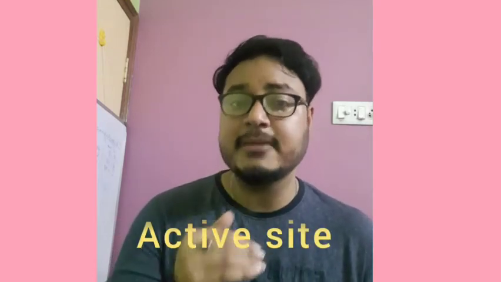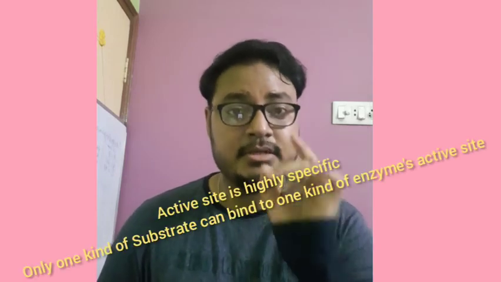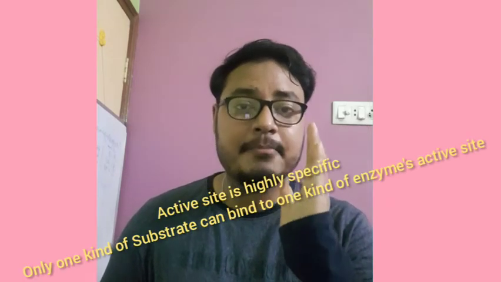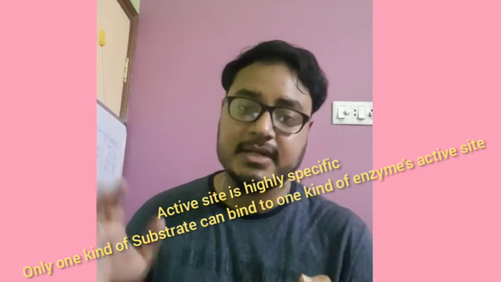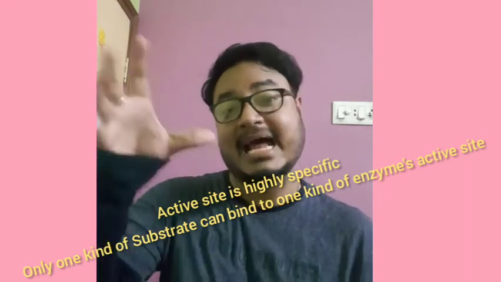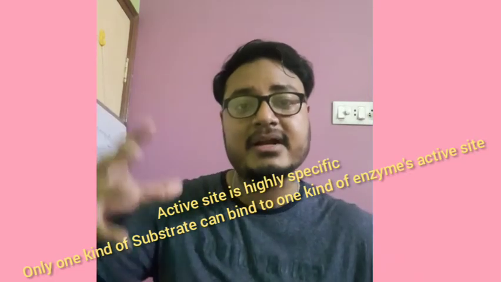The enzyme works by binding to its substrate at a specific site which is called the active site, that is mostly present on the surface of the enzyme. This active site is highly specific for each substrate, which means the active site can only bind with a specific kind of substrate, not all kinds of substrates. That's why different kinds of enzymes are present for different kinds of substrates.